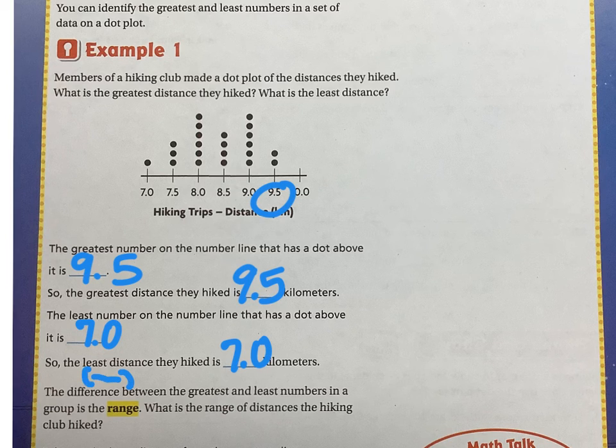Subtraction. And it's okay to put your labels above. So what is this question asking us? It's asking us, what is the range of distances the hiking clubs hiked? Subtract the least distance from the greatest distance.